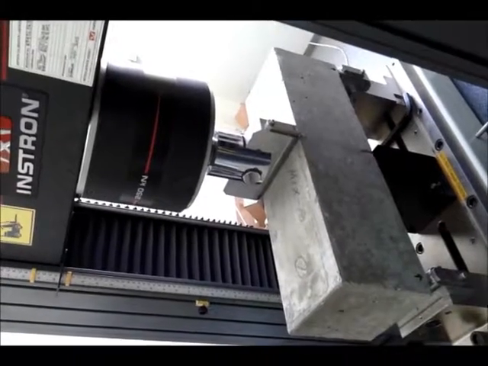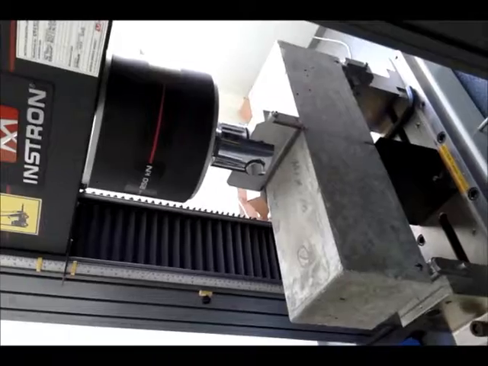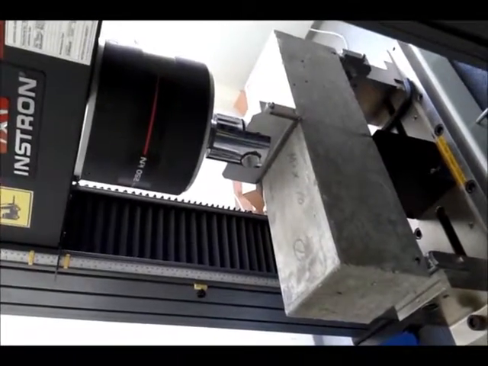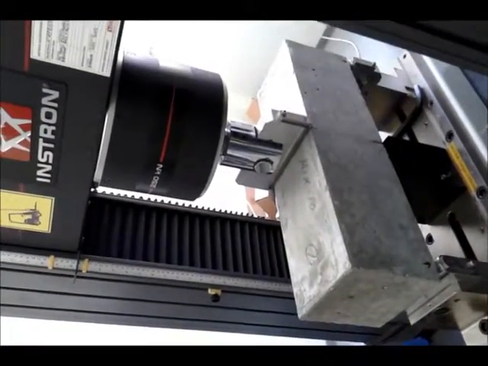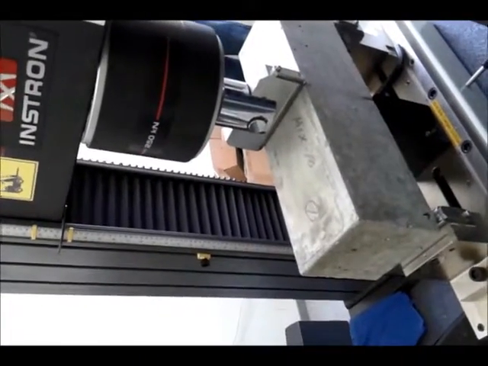How much deflection are we going to look at? I put 4 millimeters, which is what the standard said to end the test. But it's adaptable.